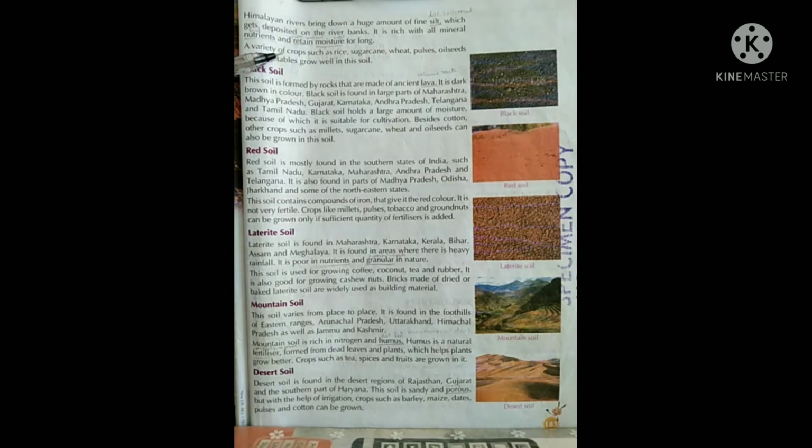A variety of crops such as rice, sugarcane, wheat, pulses, oilseeds, and vegetables grow well in this alluvial soil. So like this, such crops you can grow in alluvial soil. That is the most important fertile soil, isn't it?